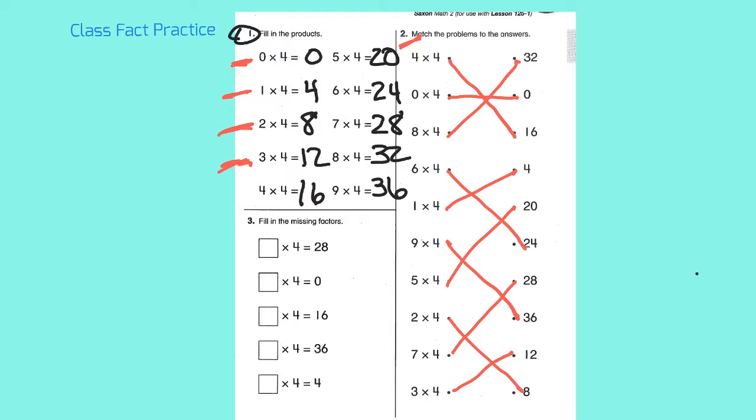All right, in part 3, we're just going to fill in the missing numbers. What times 4 equals 28? 7. What times 4 equals 0? That's an easy one. 0. What times 4 equals 16? 4. What times 4 equals 36, everyone? Get ready. 9. What number times 4 equals 4? 1. Good job.